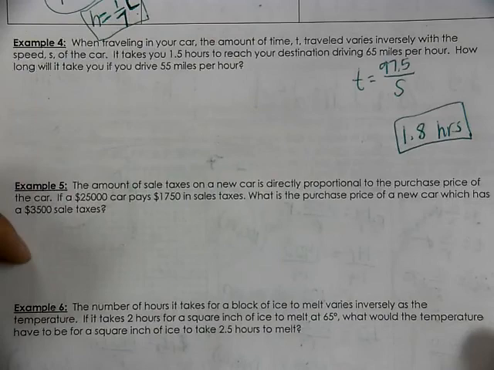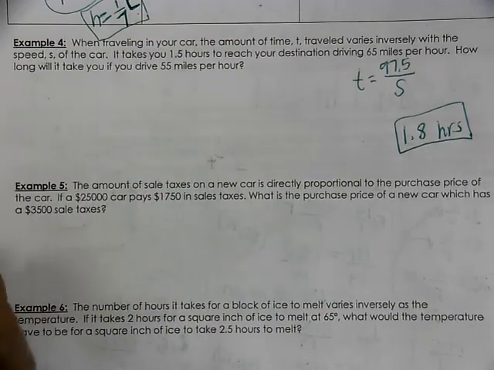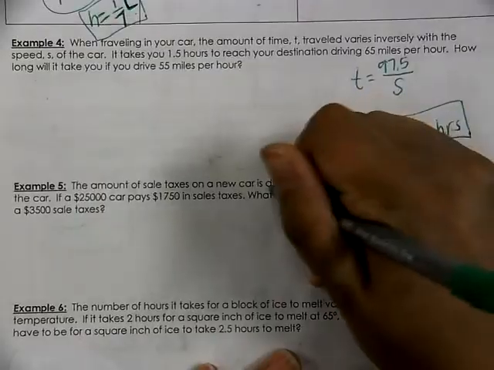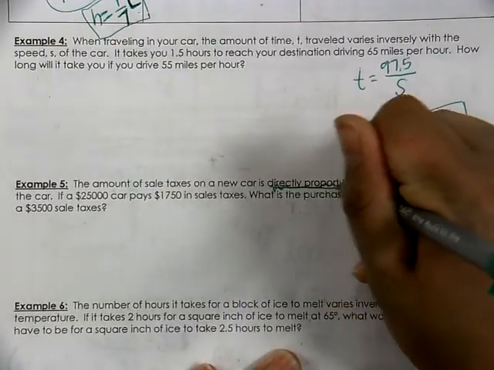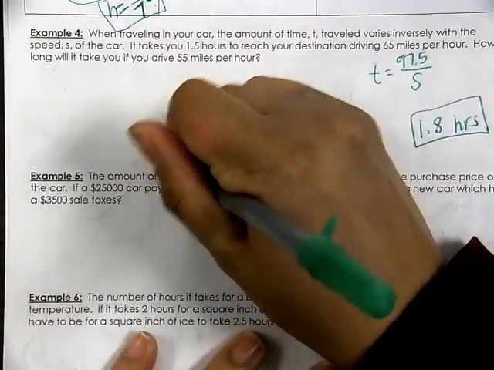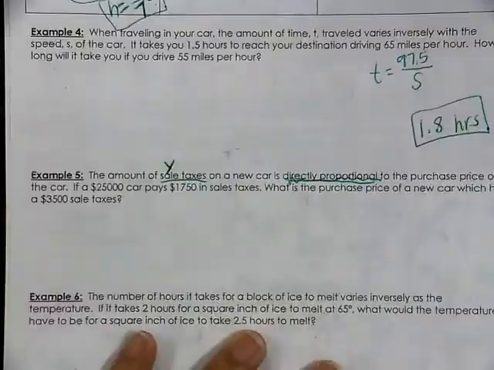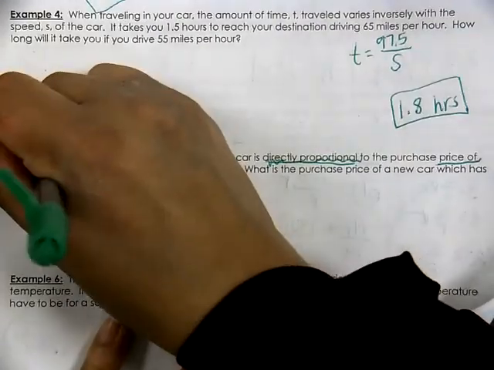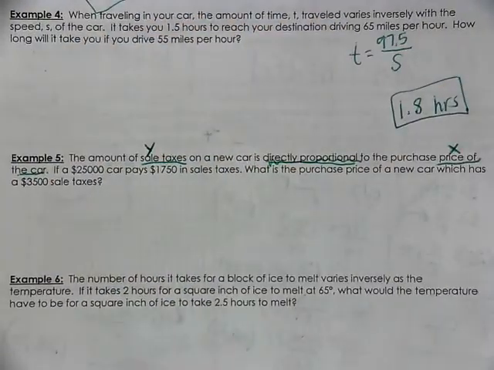I'm going to just work through example 5, because when you solve for example 5, it's a little different. I want to make sure we see one of those. And then I'll put the answer up for example 6 as well if you'd like to try it. So it says the amount of sales tax on a new car is directly proportional, direct again, to the purchase price of the car. So the sales tax is y, and the price of the car is x, the actual car price.